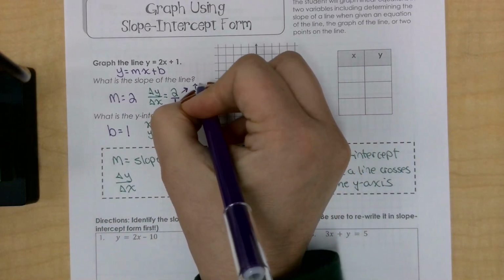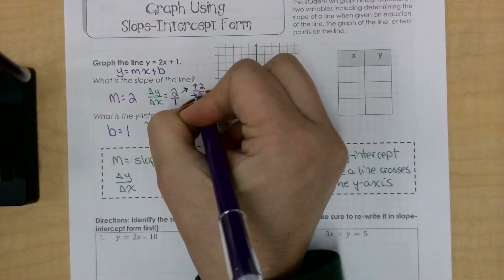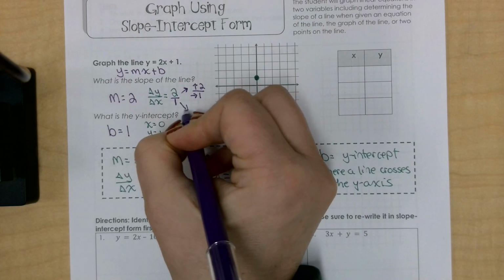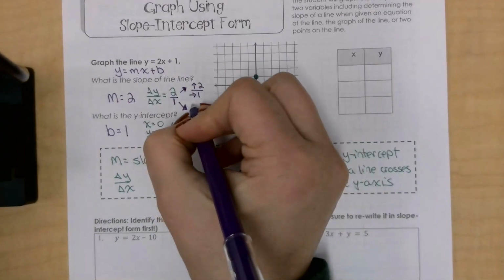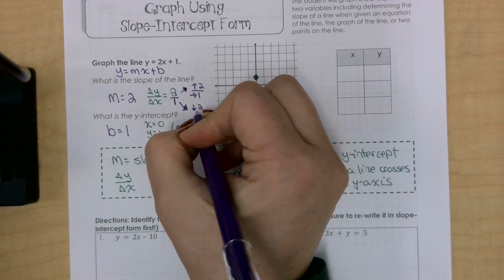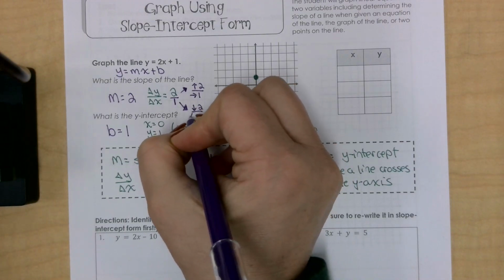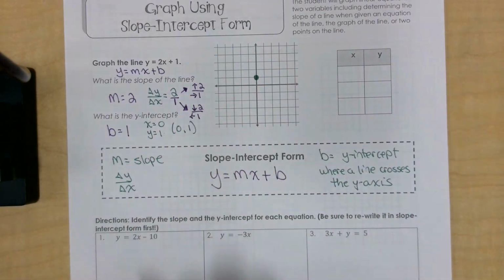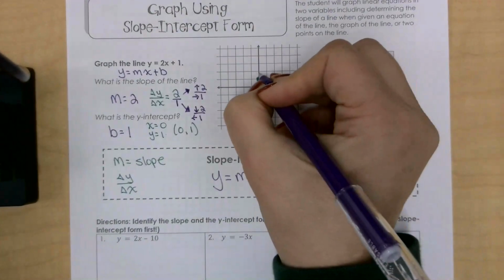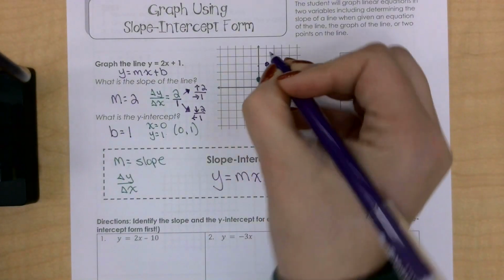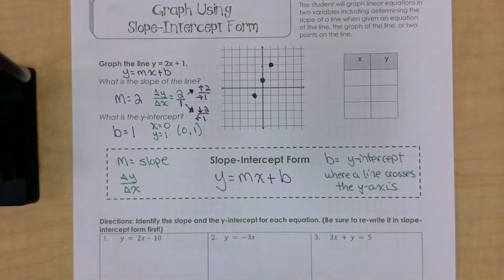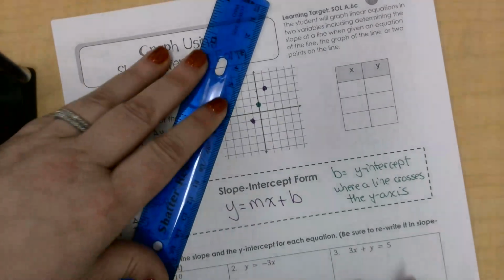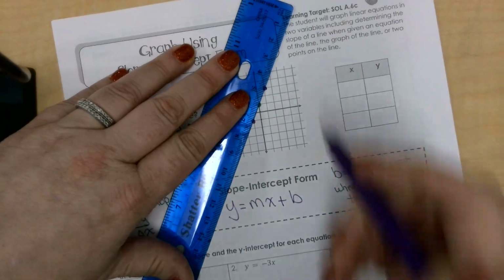So I could go up 2, right 1, or be flexible in your thinking. Another way I can get a positive 2 is to go down 2, that's a negative 2, and left 1, negative 1. So let's do up 1, 2, over 1, and for this I'm going to go down 1, 2, left 1. And this gives me 3 nice points that I can now graph my line with.